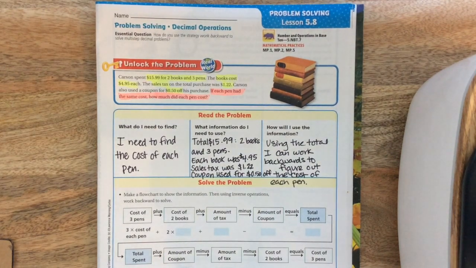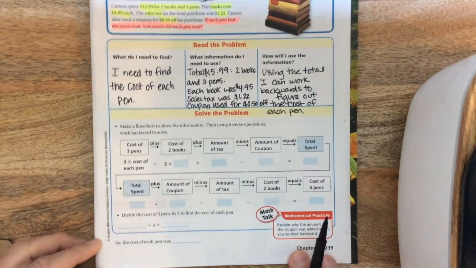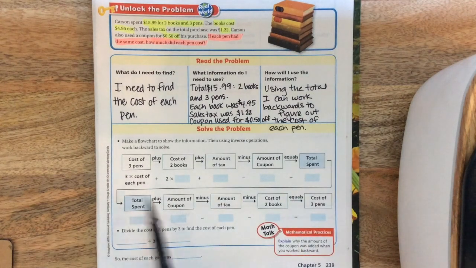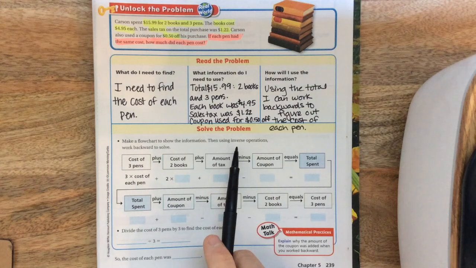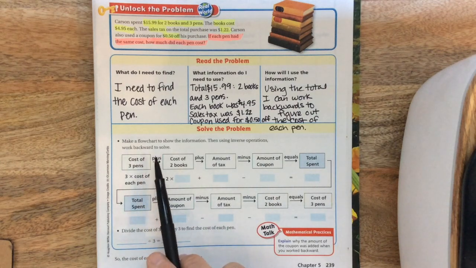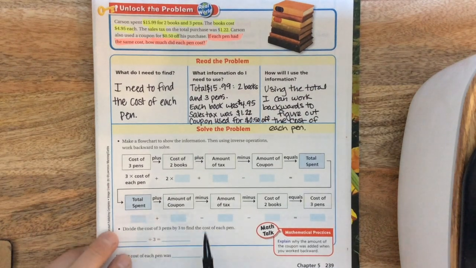And this is where we're going to actually solve our problem. So we're going to scoot down a little bit. Now we're here. So we're going to make a flowchart to show this information. Then using inverse operations, we're going to work backwards to solve. So remember, inverse operations are the operations that undo each other. So multiplication and division, right? You can undo a multiplication problem by dividing, and you can do the same thing with division, with multiplication.